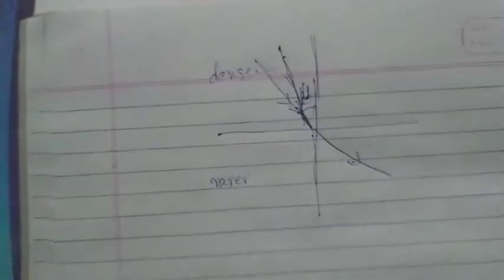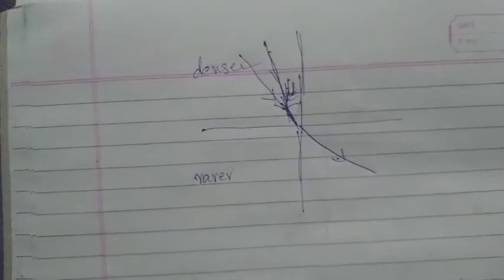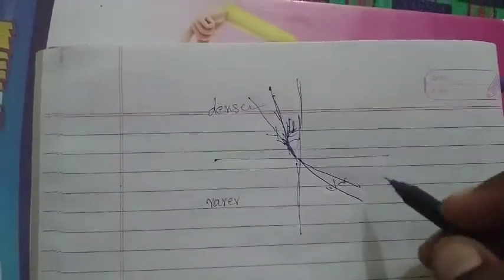Okay, we don't stop here. We start increasing the angle of incidence. So what's the result? Even at a greater incidence, light is still traveling from denser to rarer medium, so the refraction is again away from the normal.